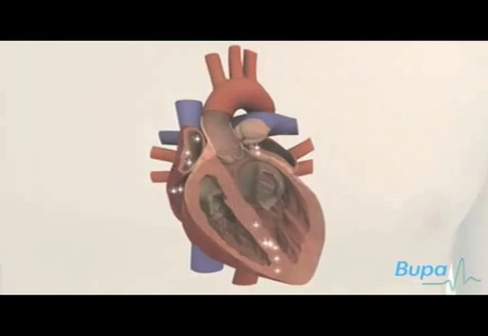In supraventricular tachycardia, or SVT, the irregular electrical impulses pass across the ventricles and back up into the atria in a circle, rather than travelling from the atria to the ventricles in one direction as they should. This makes the heart beat faster.